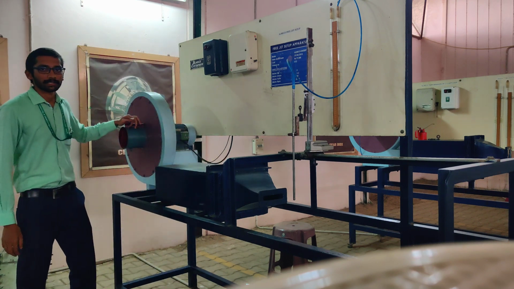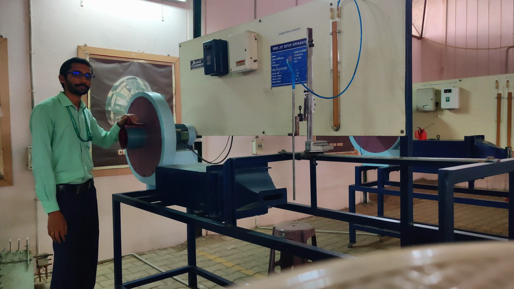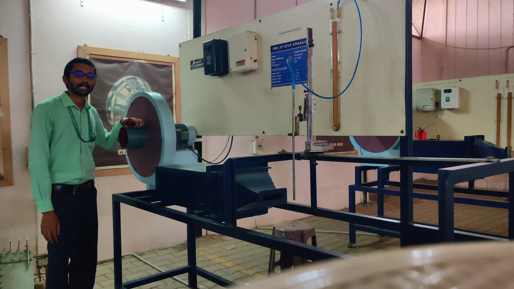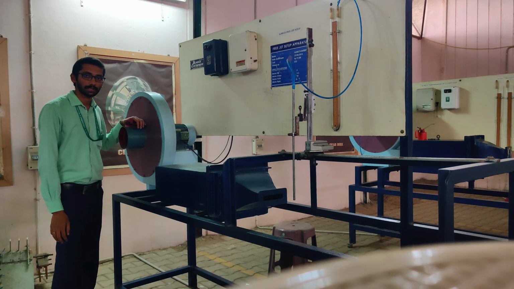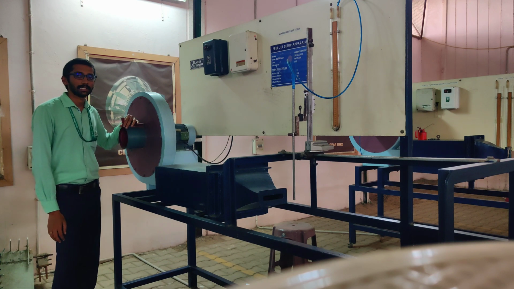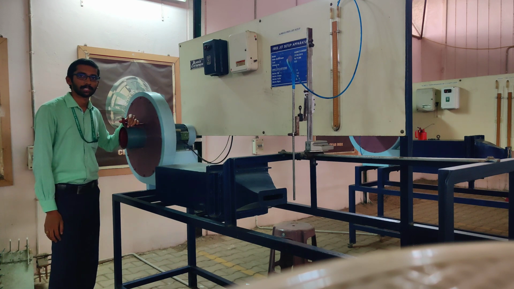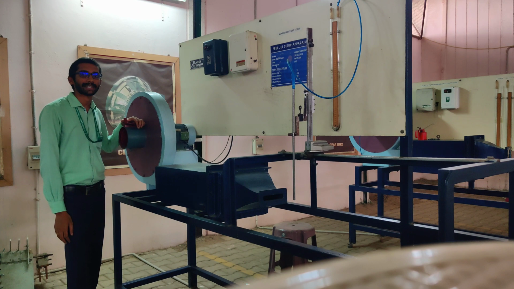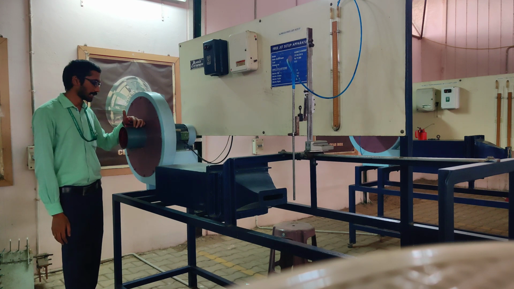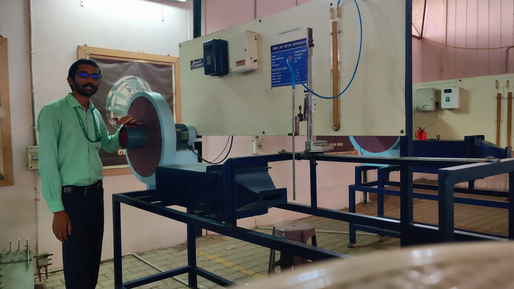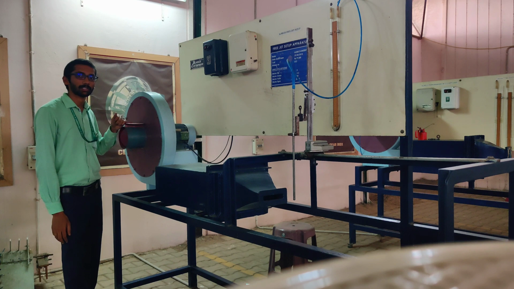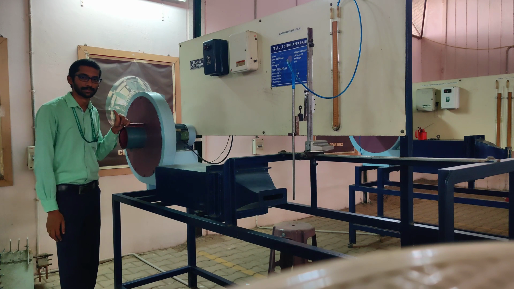Before that, we have a butterfly knob. The purpose of this knob is to regulate the mass flow rate of air entering the compressor. At the 100% opening condition, it will supply 100% or the maximum mass flow rate. With a decrease in the cross-sectional area, the mass flow rate entering the compressor decreases. So we can carry out different experiments by varying the mass flow rate of air for different conditions.